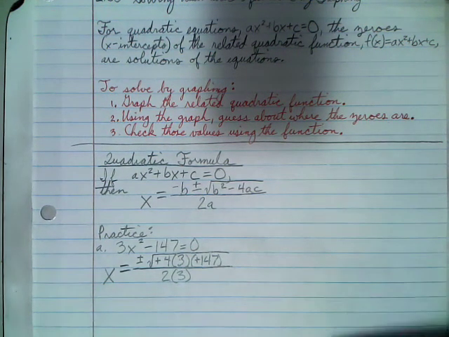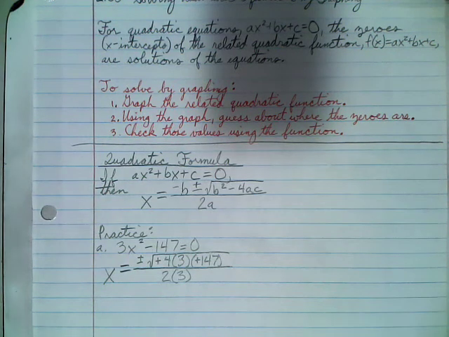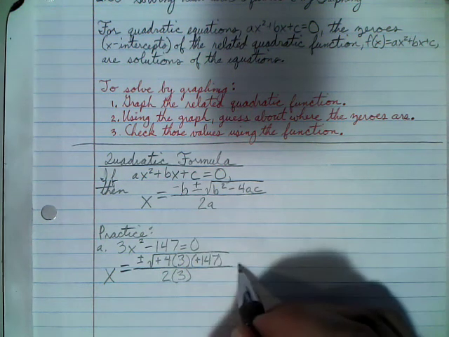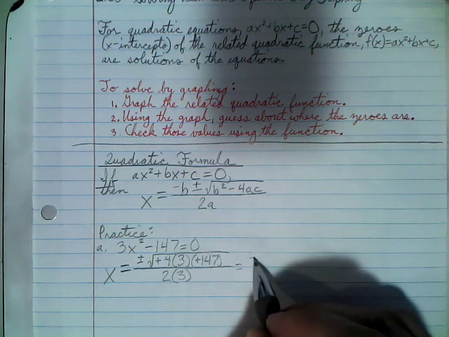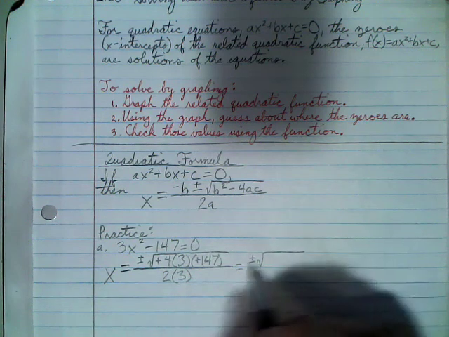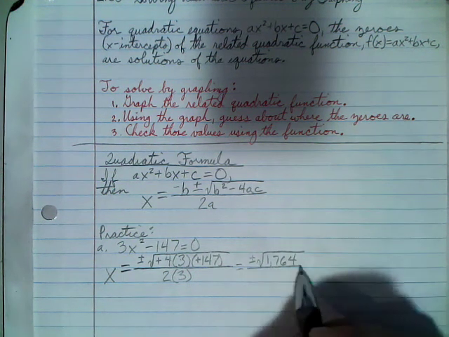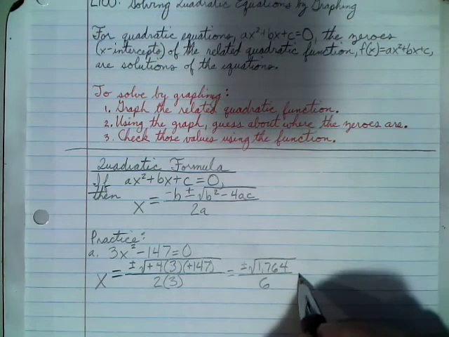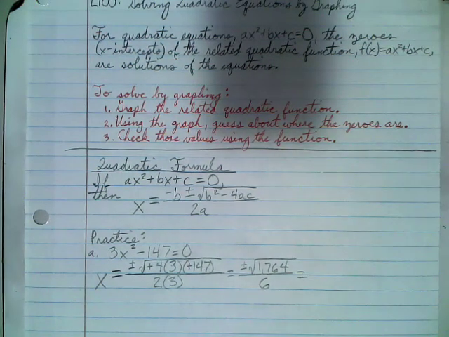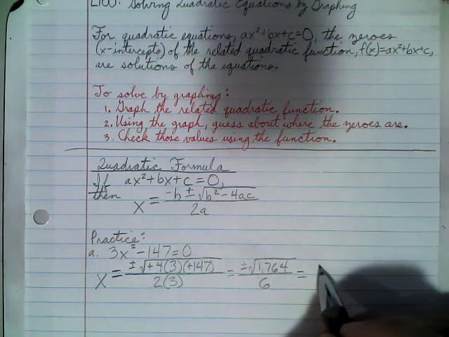So I would grab my calculator here, and I would type in 4 times 3 times 147. And so we get that this is plus or minus the square root of 1,764 all over 6. And then if I take the square root of 1764, that's 42.